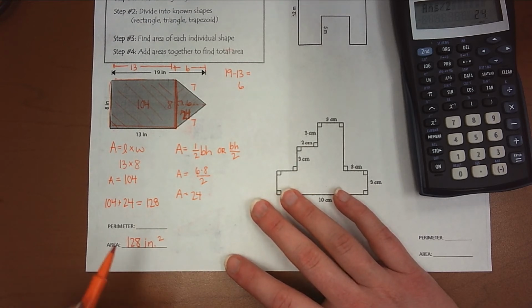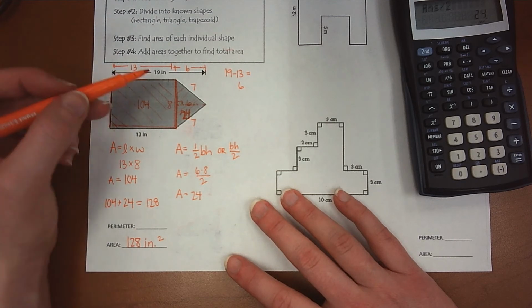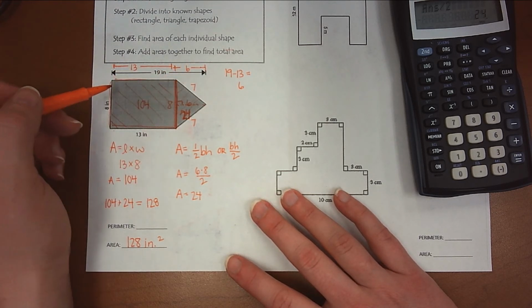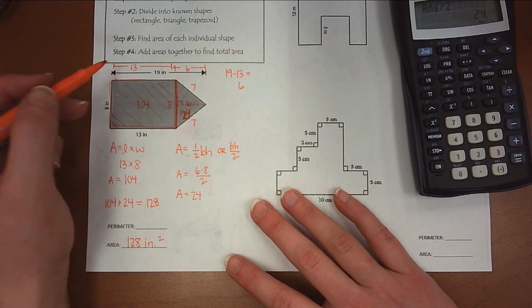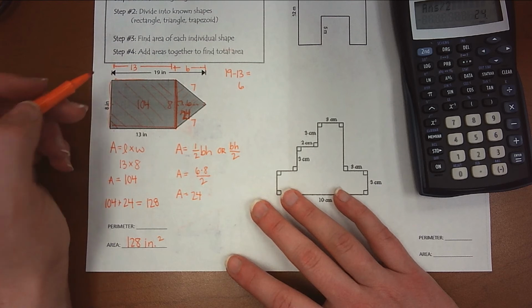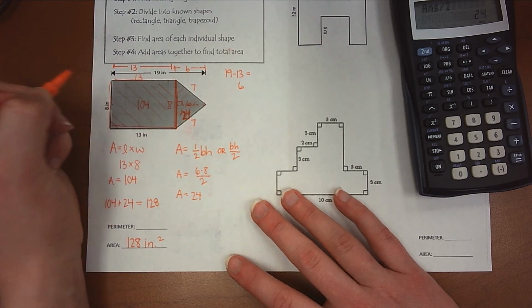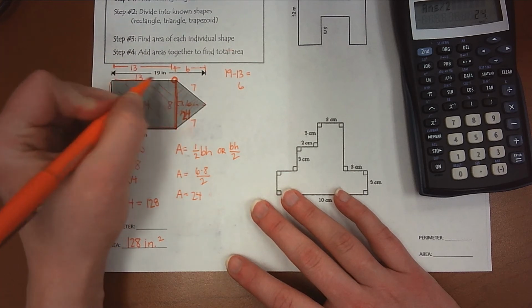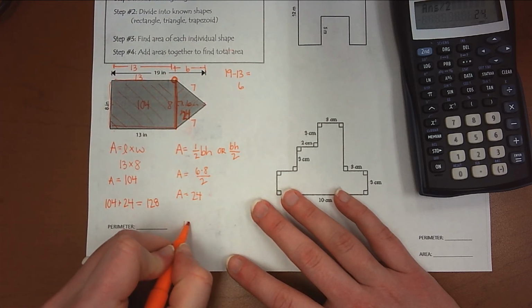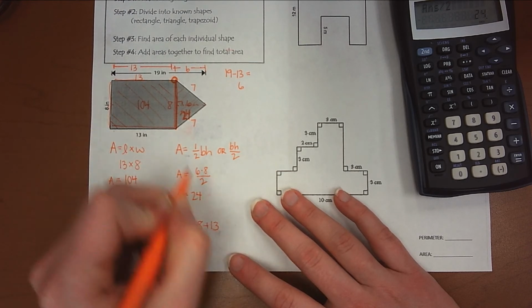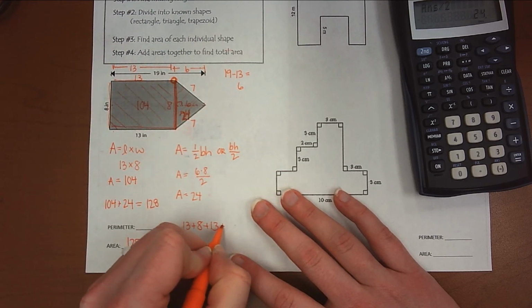For perimeter, we just need to add up all our sides. In this case, don't let the 19 fool you. 19 is not a side length. 19 is from tip to tip, from one side to the other, but it's not an actual side length. This is 13, so I'm going to put 13 here. And I'm going to put a little dot where I start. I've got 13 plus 8 plus 13 plus 7 plus 7.